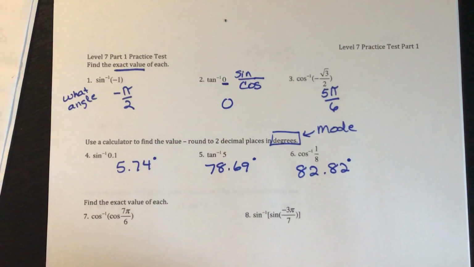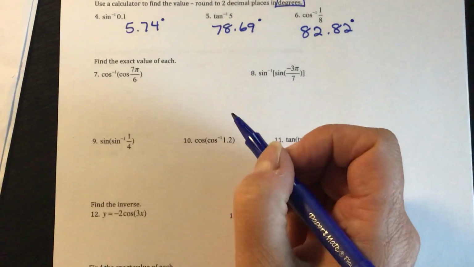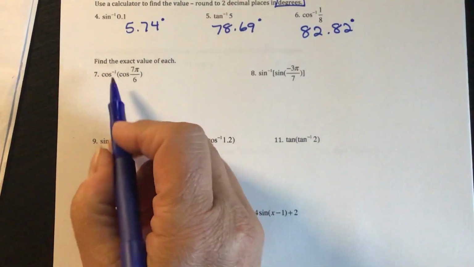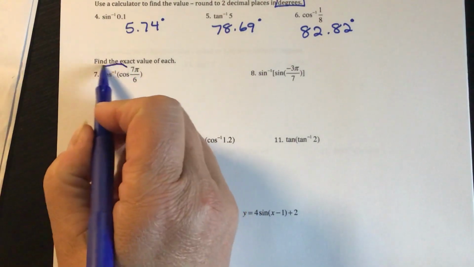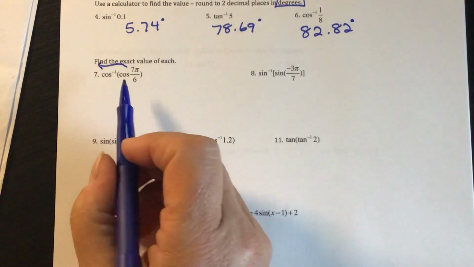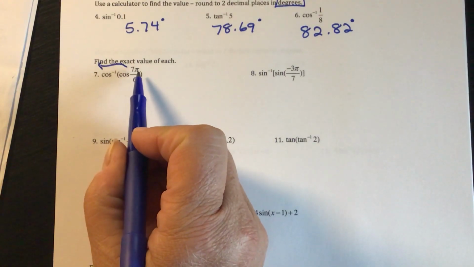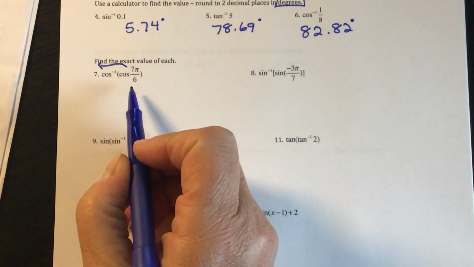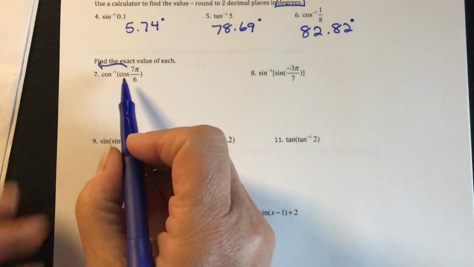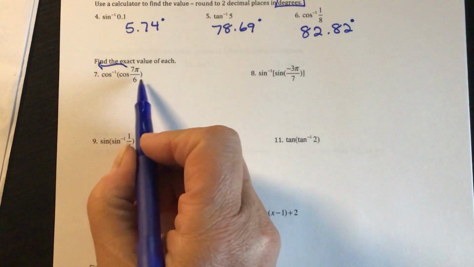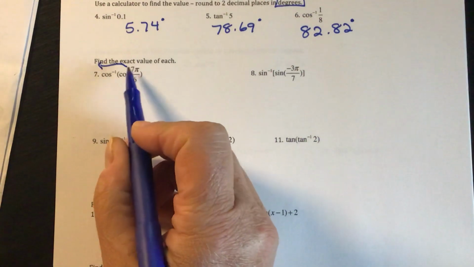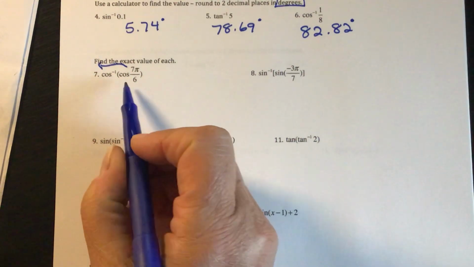Number 7, find the exact value of each one of these. So here we're working in the parentheses and then we're working to the left. So we want to find cosine of 7 pi over 6. Now these can cancel as long as this angle is in the domain.